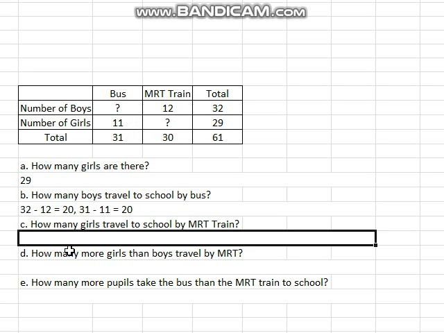The next one: how many girls travel to school by MRT train? You can see the number of girls who travel by MRT train is a question mark here, so you need to solve it. As I have said, you can do it horizontally or vertically. Let's solve this one vertically first. You need the total minus the number of boys, which is 12, and then you get the answer, 18.